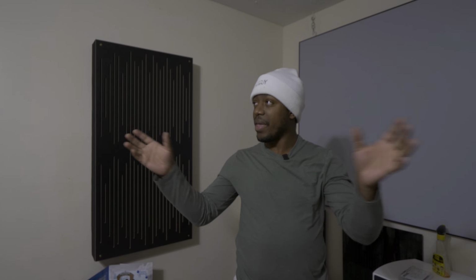So we need to now talk about which one is the best for you, which one sounds better in your room. Well, that's going to be completely up to you and your speakers of choice that you're using and the environment that they're in. What do I mean by that? Well, let's say I have small bookshelf speakers.